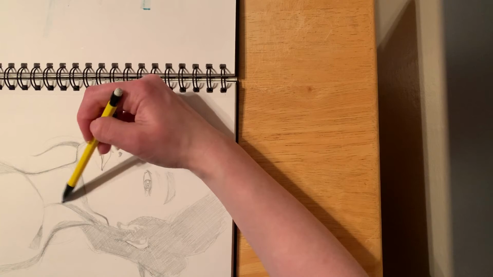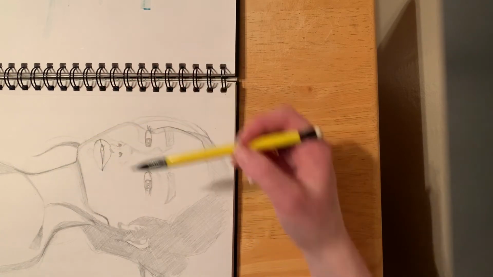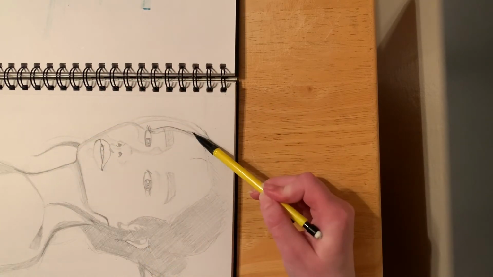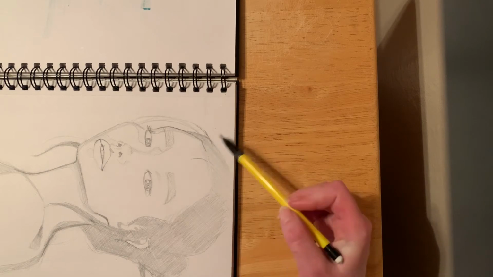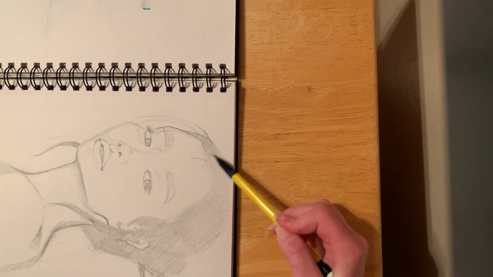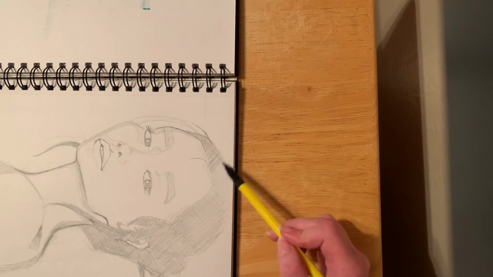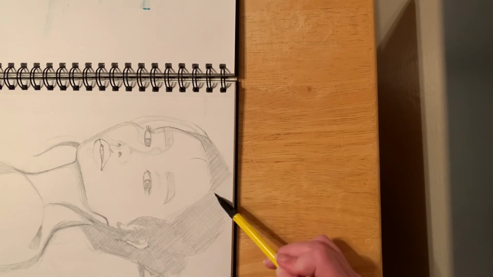Right here you can see me shading the hair, and this is, I think, one of the only places that I cross hatch in this piece. And it tends to be one of the only places that I cross hatch in any of the pieces that I make.